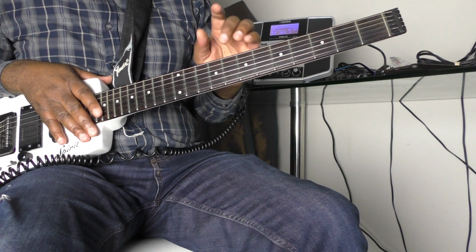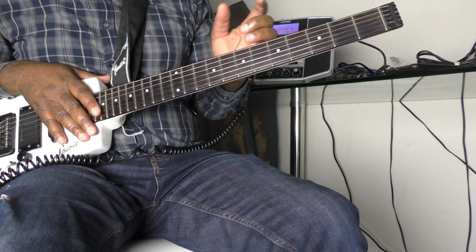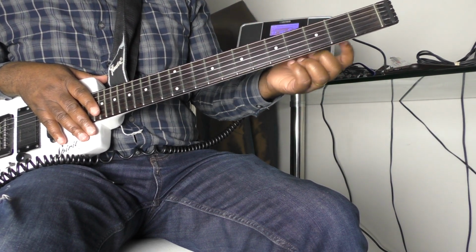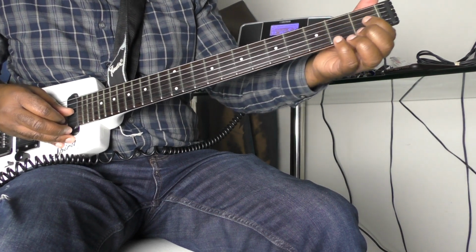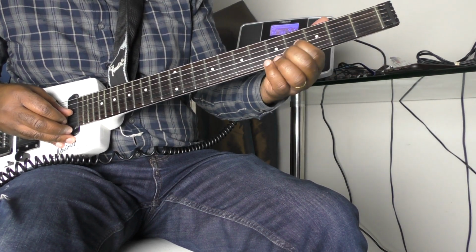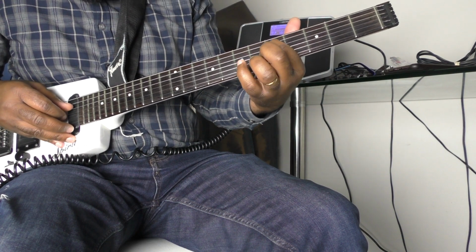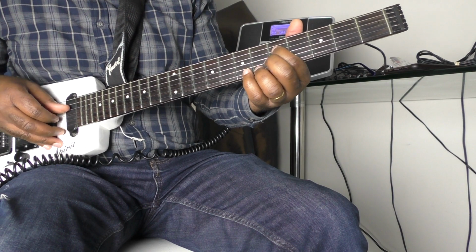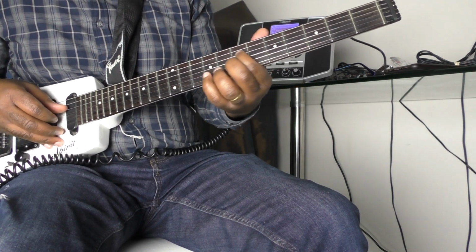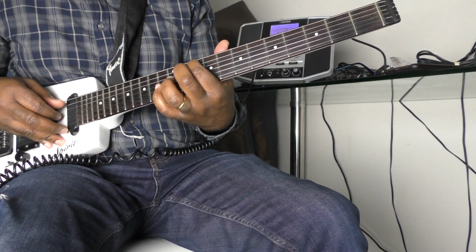The next batch of G's would actually be like this open G. You have to count 1, 2, 3, 4, 5, 6. Those are the G's. The next one, 1, 2, 3, 4, 5, 6.